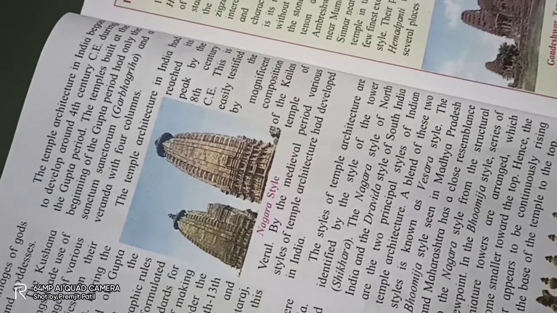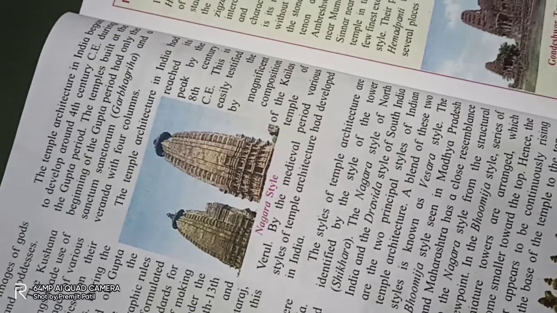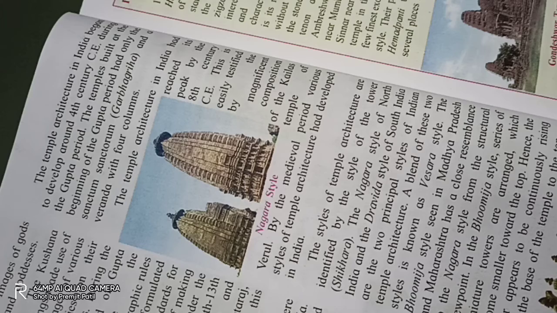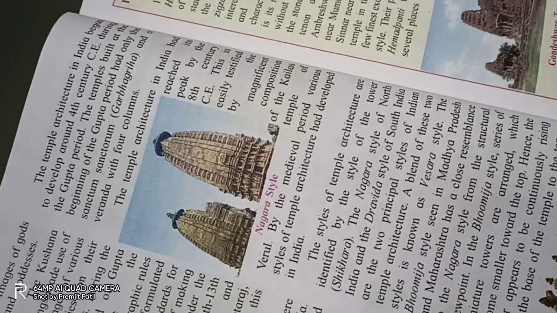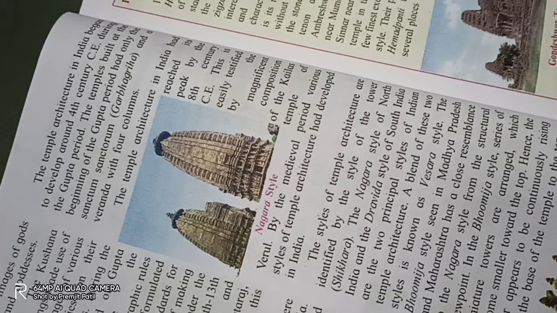By the medieval period, various styles of temple architecture had developed in India. So let us see that in the 8th century, the temple architecture in India reached its peak, means it reached a very upper level, and one of the examples is Kailas temple at Verul. The styles of temple architecture are identified by the style of the tower, means shikhar.